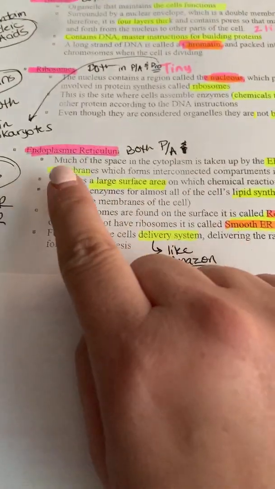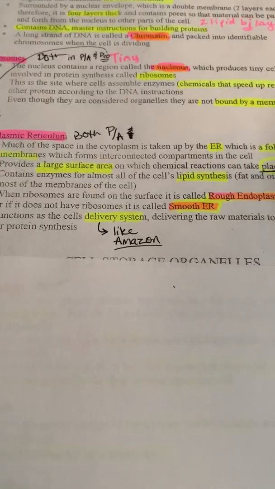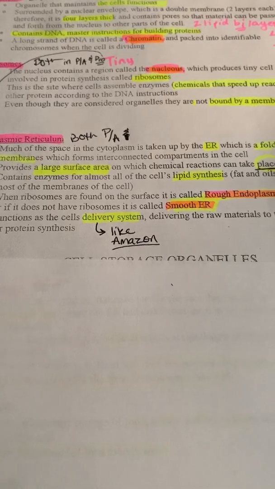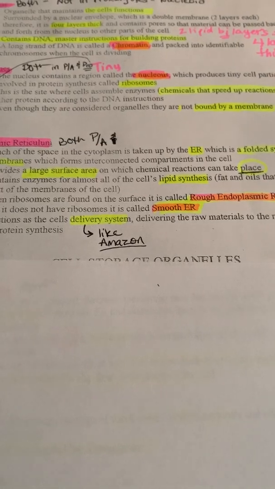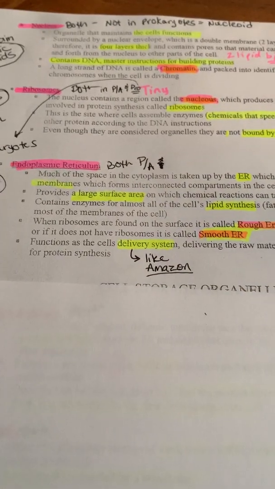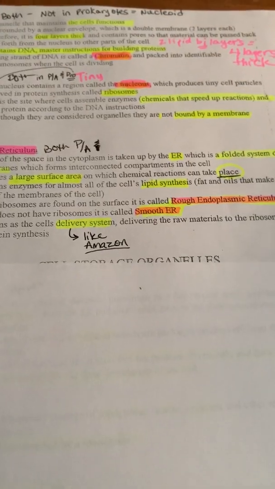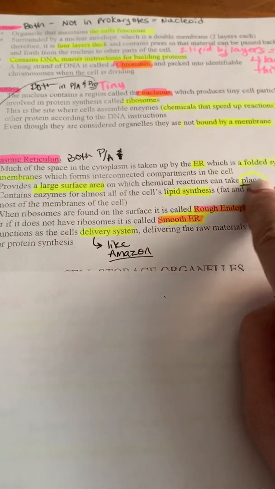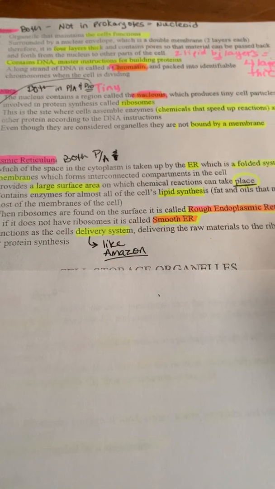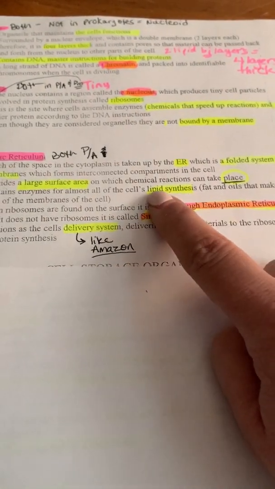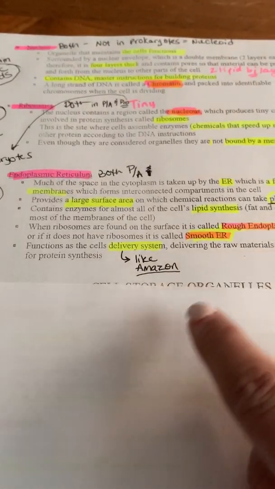All right, so it says much of the space in the cytoplasm is taken up by the ER, which has a folded system of membranes which form interconnected compartments in a cell. So it's kind of like the hallway in your house or your apartment complex or the school that connects all the classrooms. So it's a hallway or passageway. It provides a large surface area in which chemical reactions can take place. I know place got cut off by my hole puncher, sorry. Contains enzymes for all of the cell's lipid synthesis. So synthesis means to make, and lipids, so it's the fats and oils that make up most of the membranes of the cell.